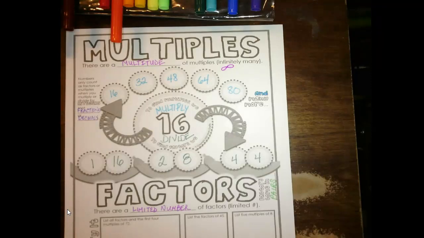So I'm going to do the factors of 72 first. Okay? So here's another way to do factoring. You can put 72 in the middle and then do 1 times 72. Kind of like a mind map when you're planning out your writing assignment.